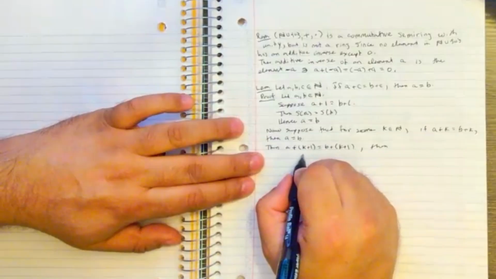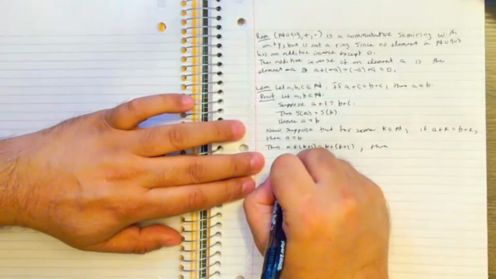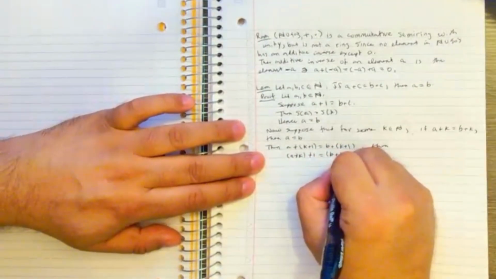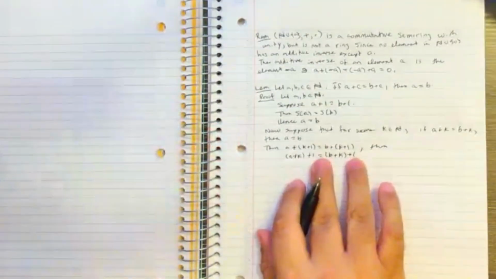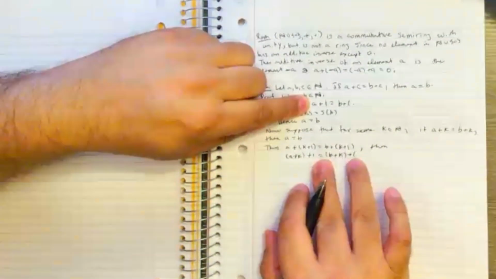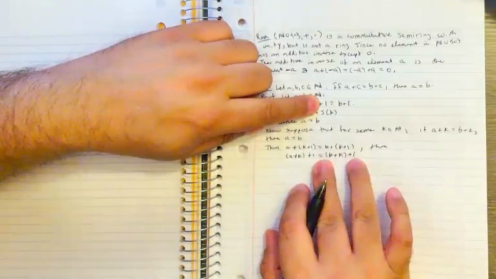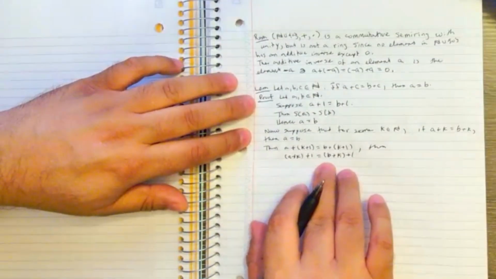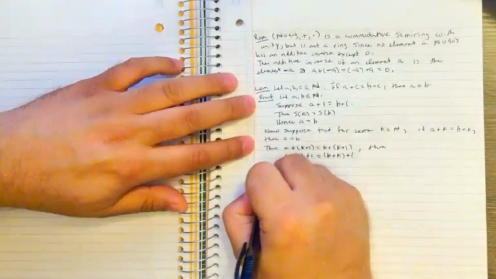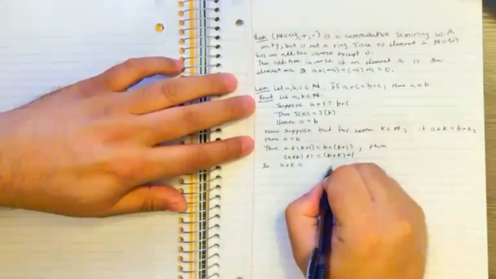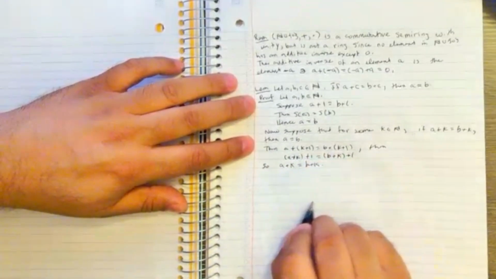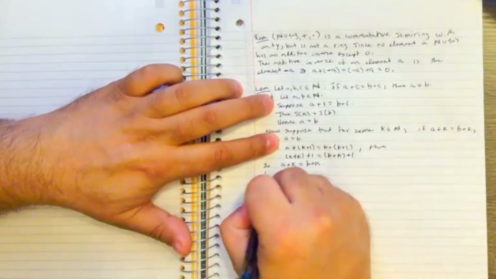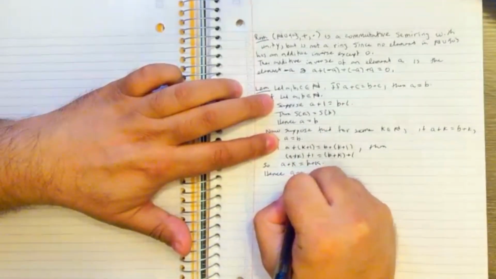we can use the associative property so that we have a plus k plus 1 is equal to b plus k plus 1. And we have already demonstrated that if a plus 1 is equal to b plus 1, then a is equal to b. Or in this case, if a plus k plus 1 is equal to b plus k plus 1, then a plus k is equal to b plus k. And by the induction hypothesis, we can conclude that a is equal to b.